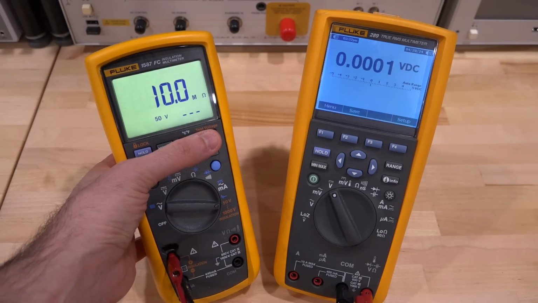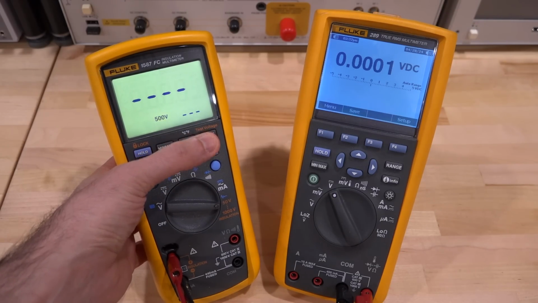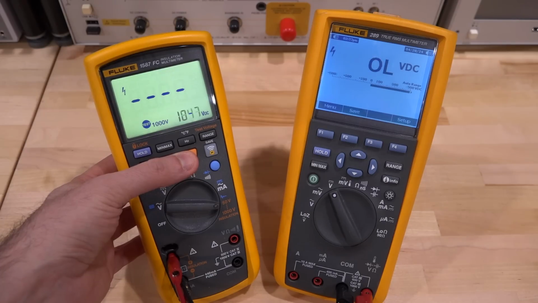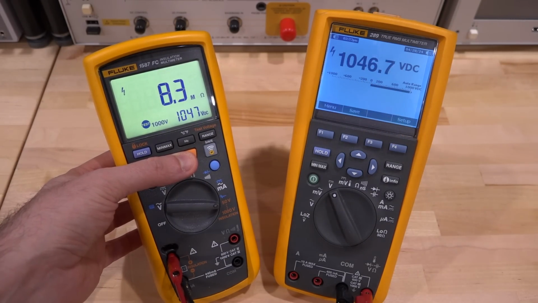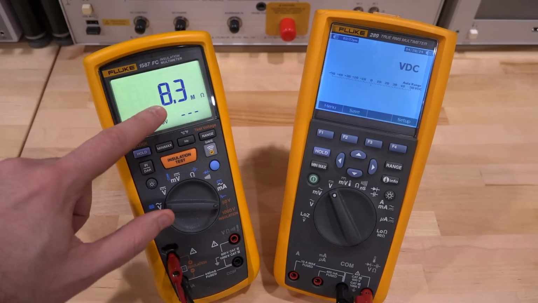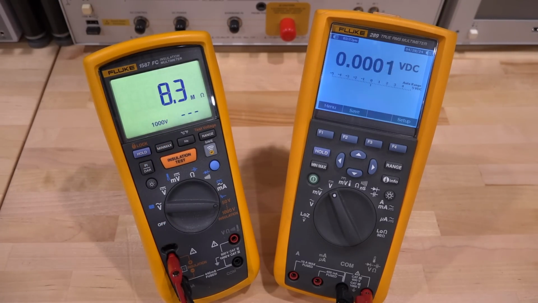Now this goes all the way to 1,000. Let's go up to 1,000 here and try it again. Let's see what happens. Look at that, it's generating 1046 volts, so it's quite a bit off again. But look at that, the input impedance is 8.3 mega ohm. It's no longer 10 mega ohm.